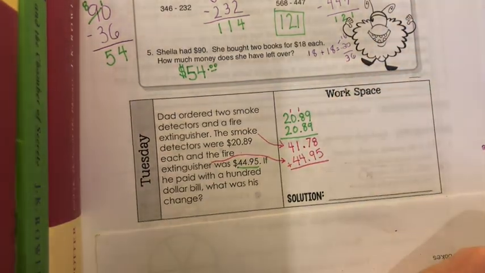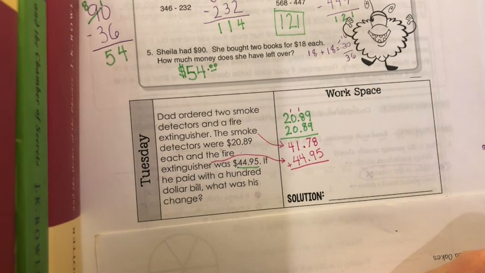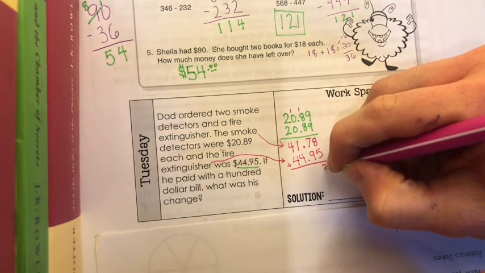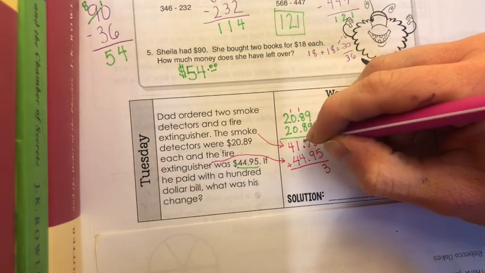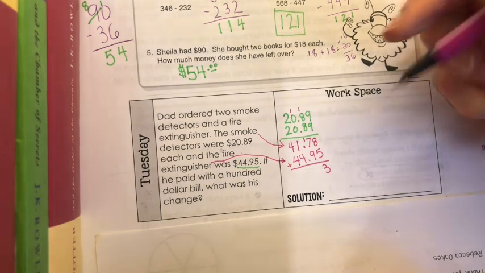8 and 5. So think about it. 8 and 5. How would you add that in your head? Okay, maybe you think 10 and 5 is 15. So 2 less than that is 13. So I put a 3 there. I have my 10th. It goes up here.